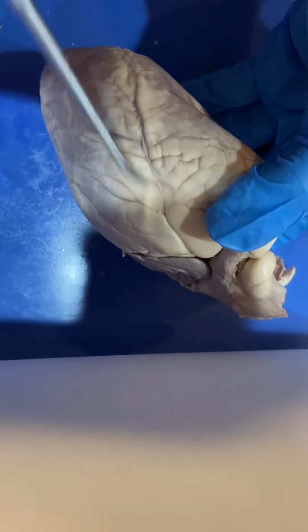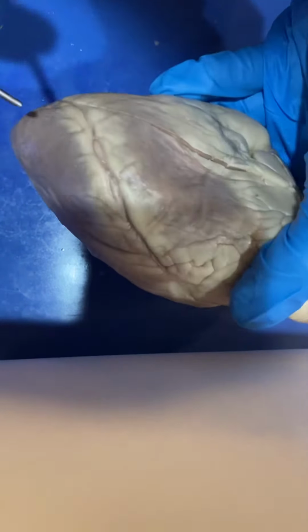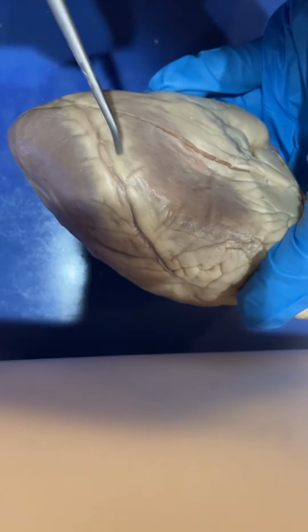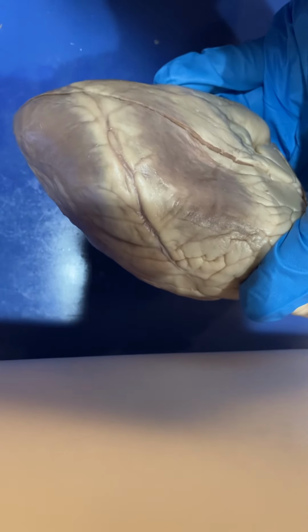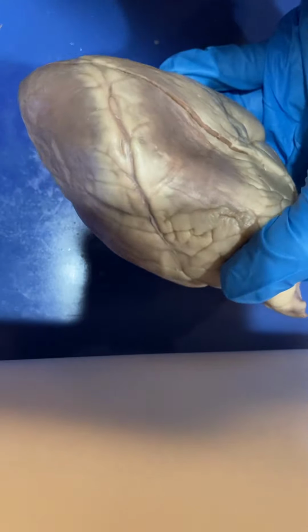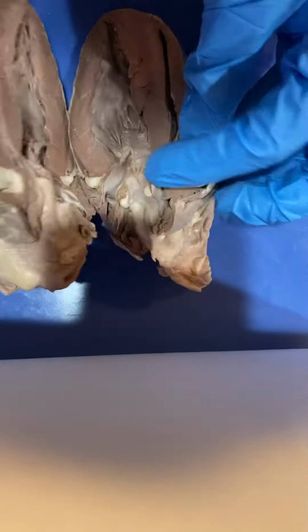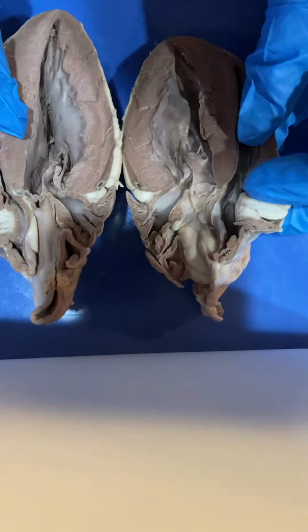Now this is going to be called the coronary artery. It's typically covered by a layer of fat that you'll see is one of the more drastic things that helps it stand out. So this is going to be the coronary artery. Now as you open it up, you're going to notice the inside features.